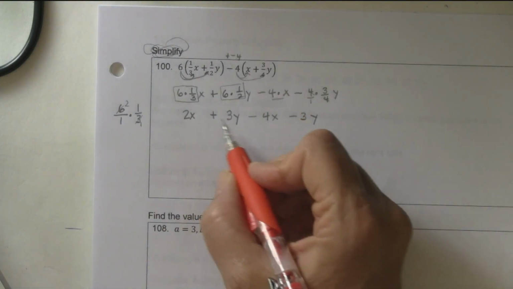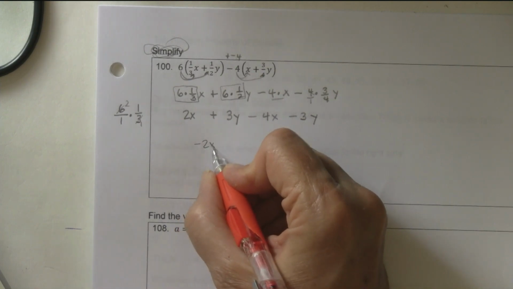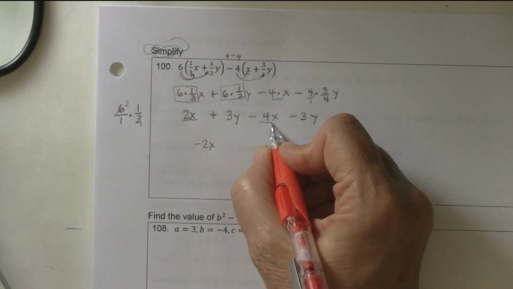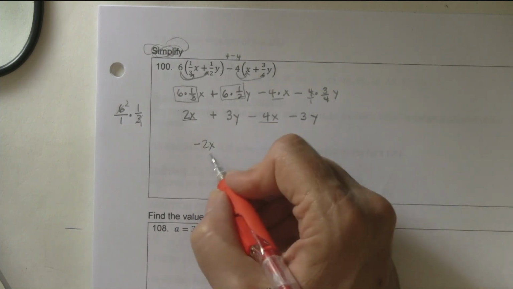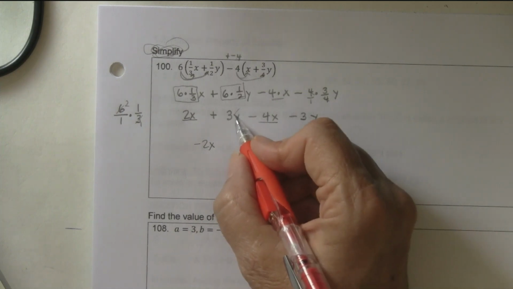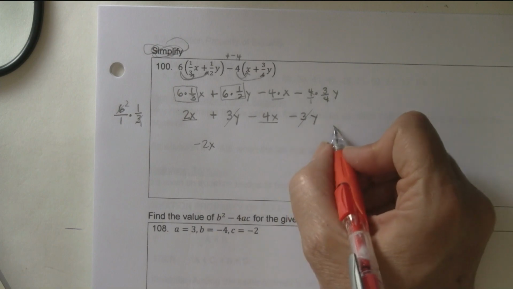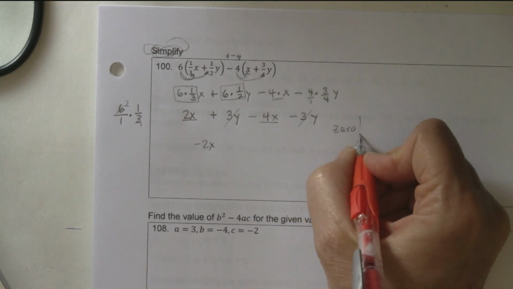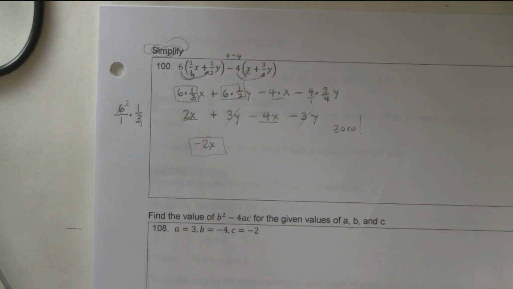So 2x minus 4x is -2x. So I'm doing these together, right? This is positive. This is negative, so I subtract them. I get 2, it's bigger, -2x. And then these are just 0. Positive 3y and negative 3y are 0, right? And so all we have is -2x as our answer.